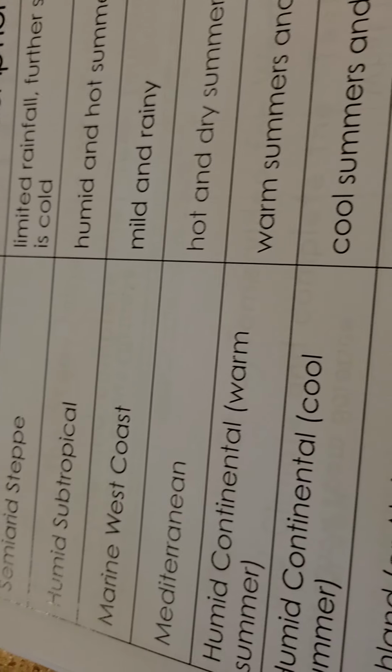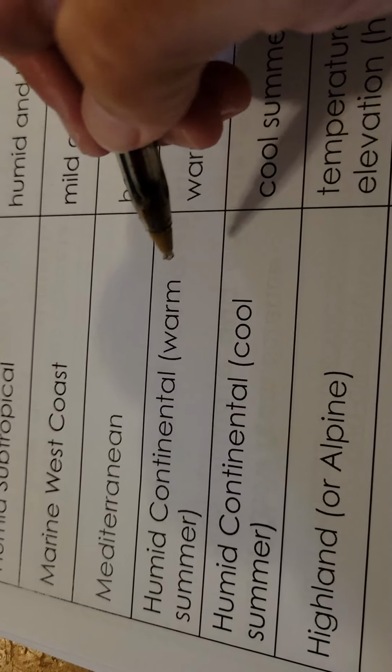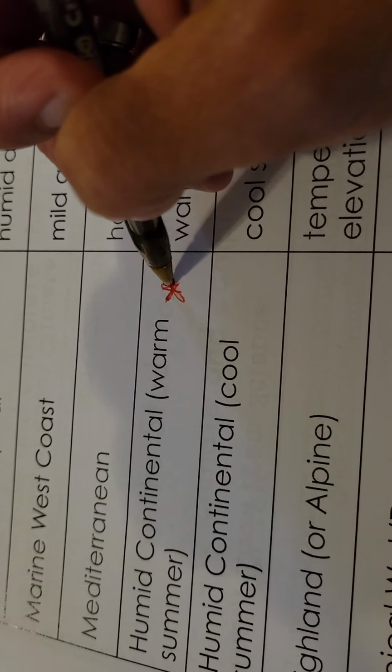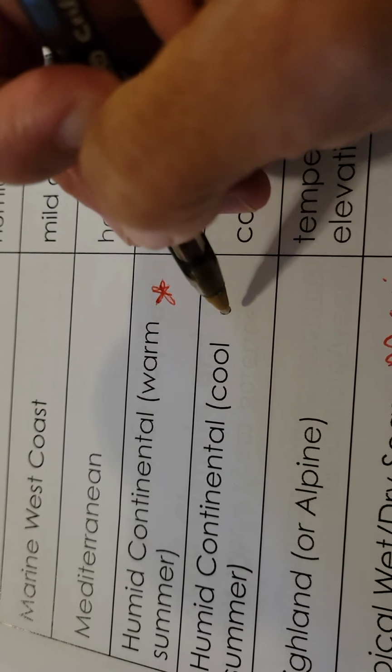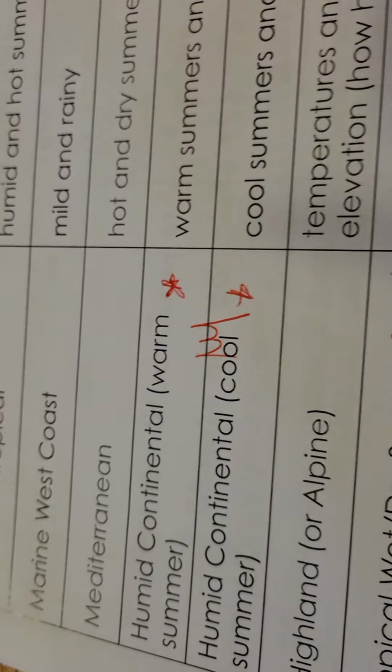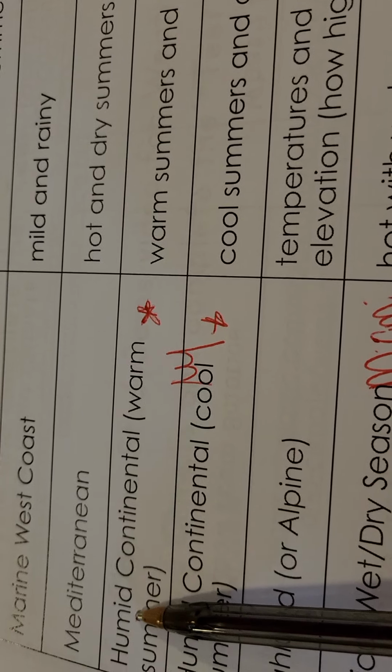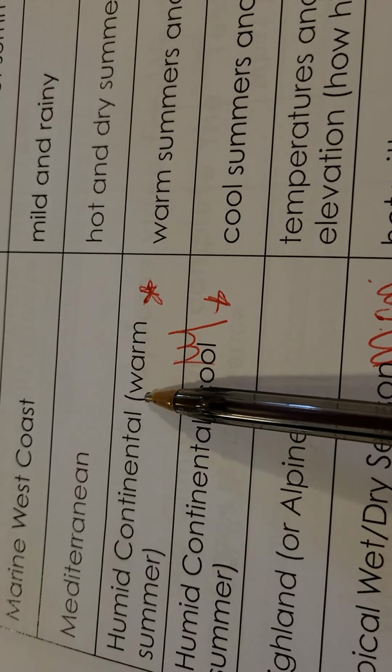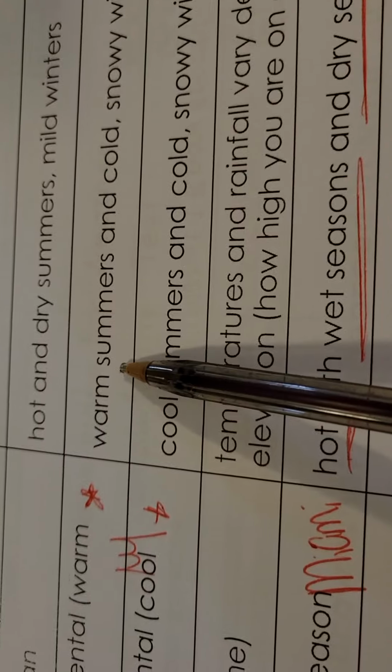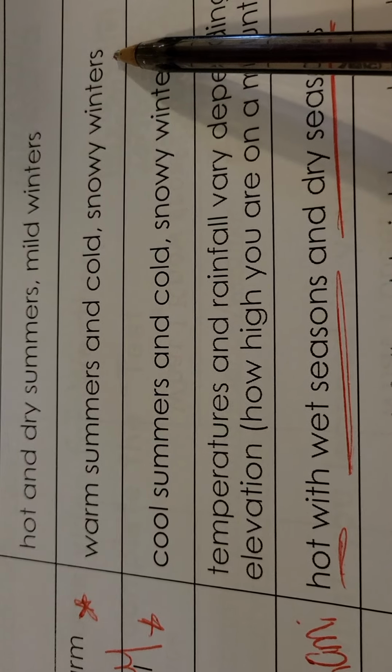When we looked at New York State, it was the light blue and the dark blue, humid continental. So the southern part of New York, where we live right now, has warm summers and cold, snowy winters. That's pretty accurate.